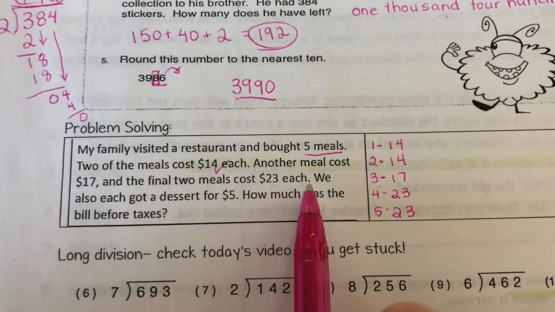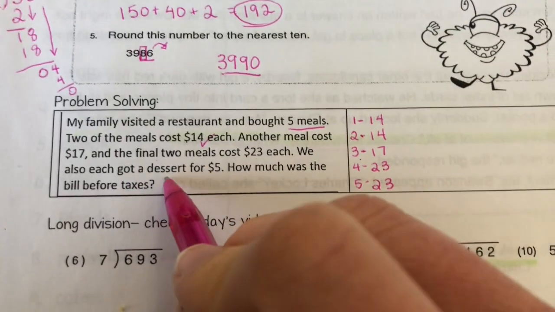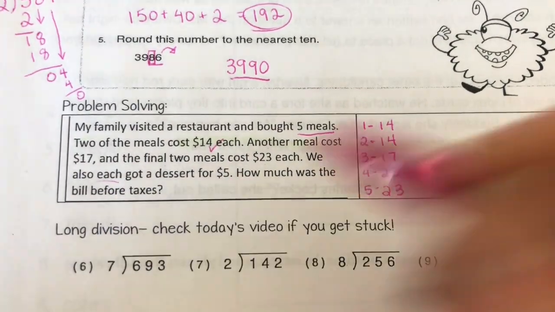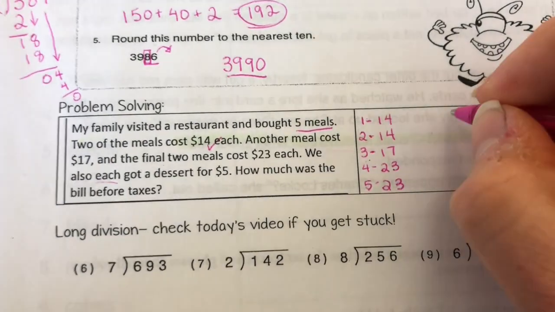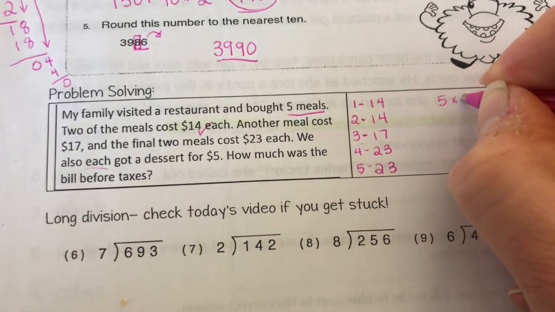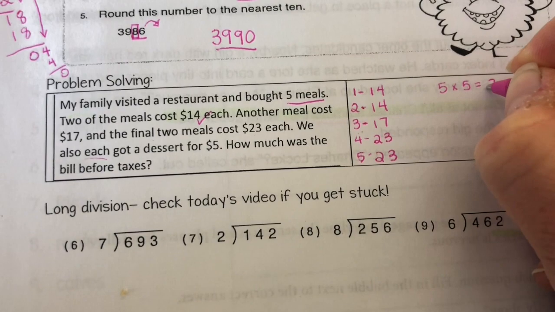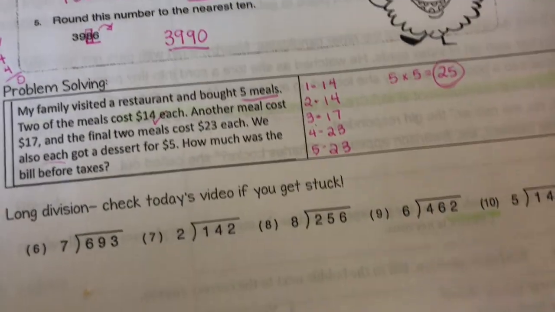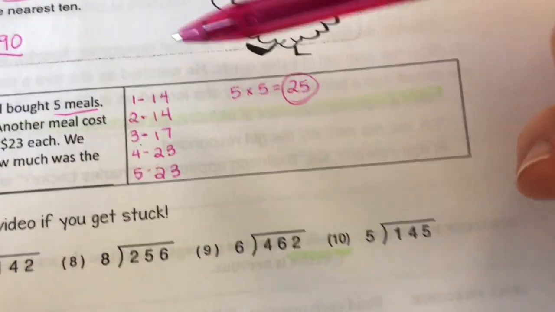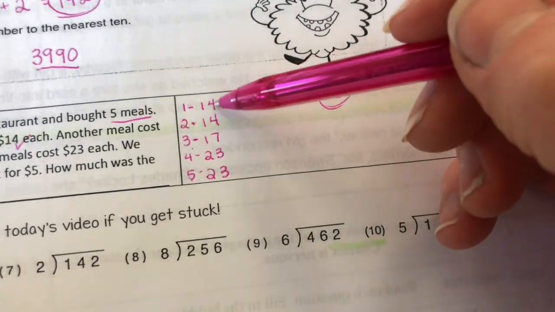Okay, let's keep reading. We also each got a dessert for $5. So there's 1, 2, 3, 4, 5 people times $5 is $25 for dessert. So this also has to be added into our total. We're figuring out the bill. So let's go through it. We're going to add these up.